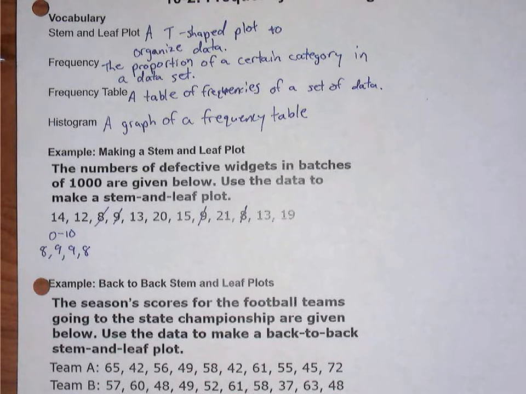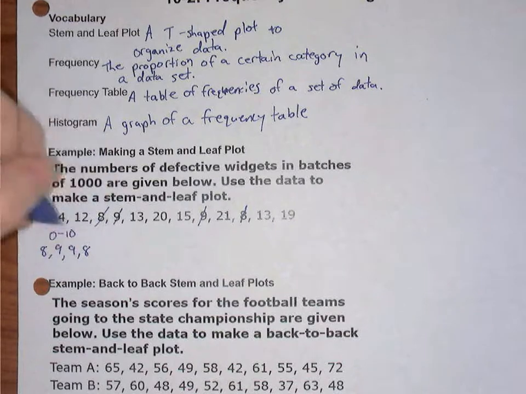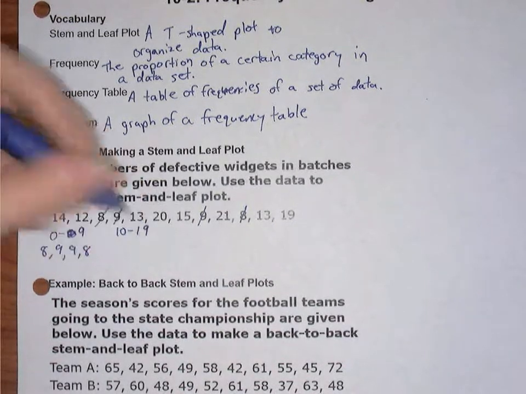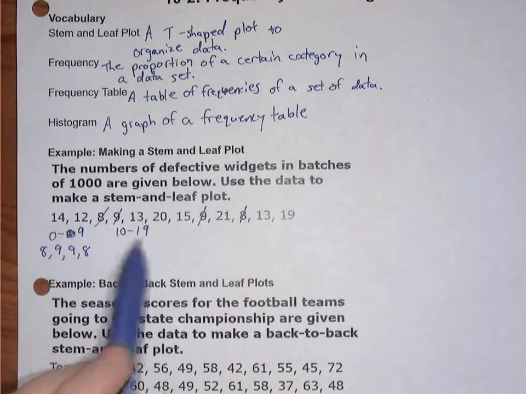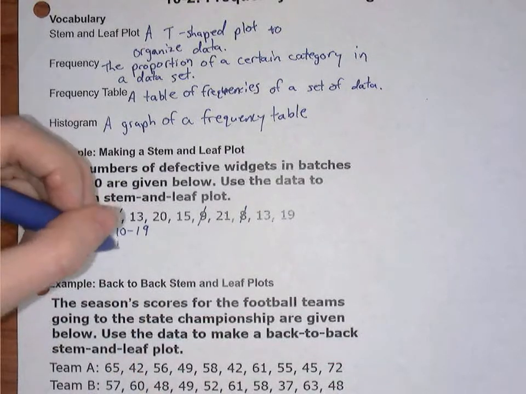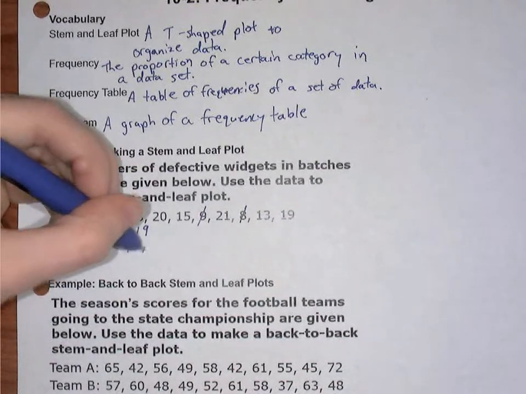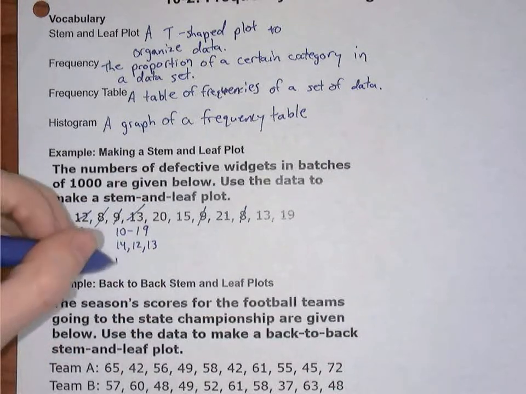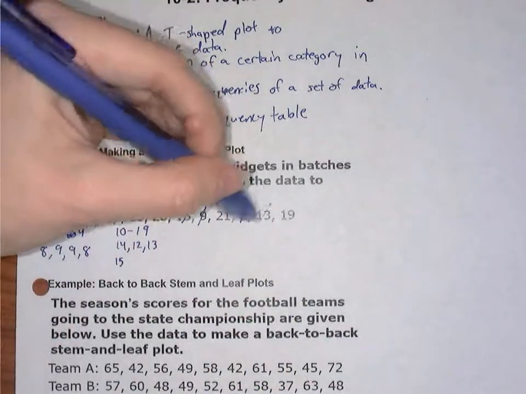I'm going to make another one from 10 to 20. I guess in this case, it should be 0 to 9 and then 10 to 19. We want our numbers at the beginning to be the same. So here's all our zeros, here's all our ones. So we've got 14, 12, 13, we've got 15, we've got 13, and we've got 19.